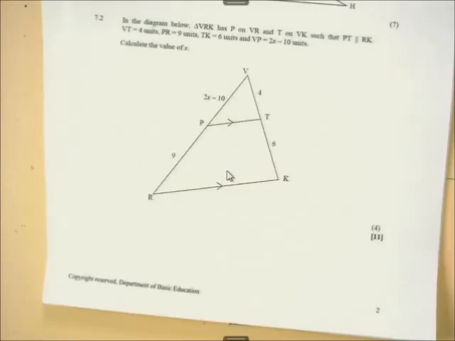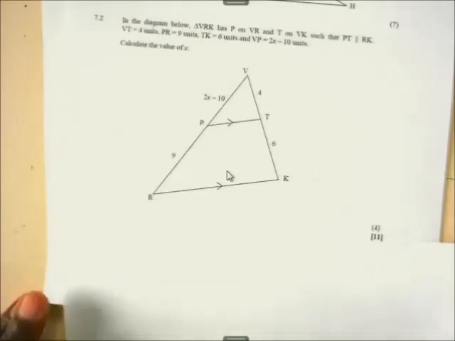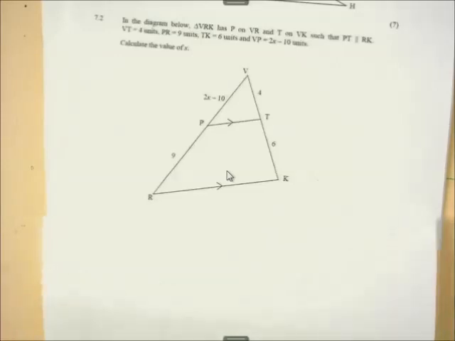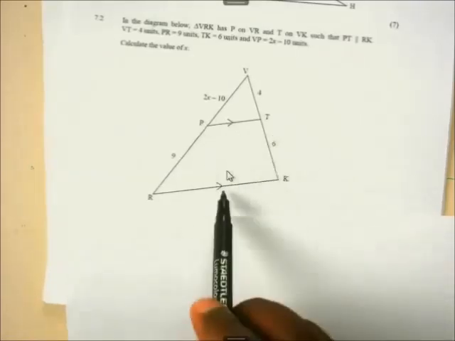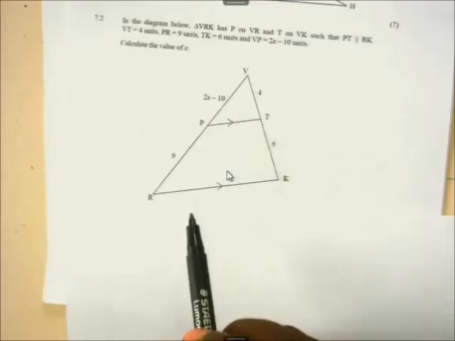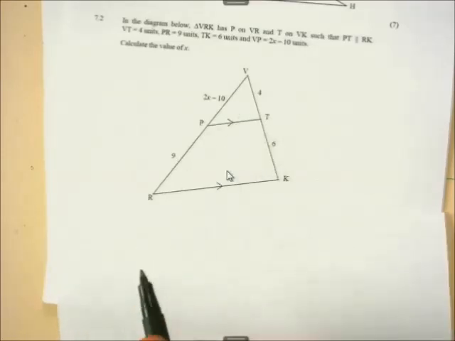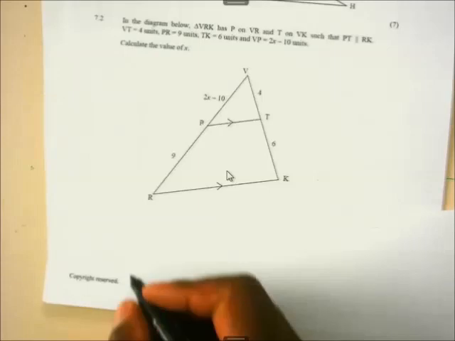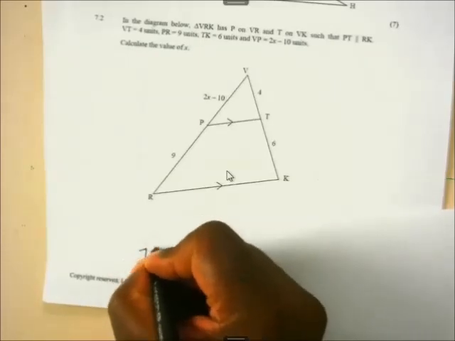Maybe I should take you through this one because I'm just welcoming you into grade 12's work. So, proportionality theorem. Remember, the proportionality theorem states a line parallel to a side of a triangle cuts the other two sides so as to divide them in the same proportion. Let's check the solution for 7.2.